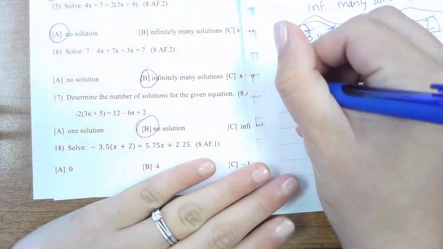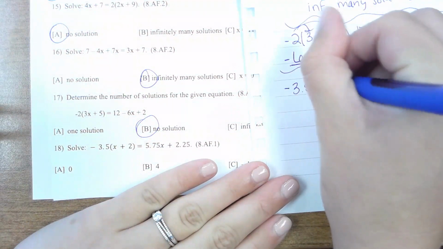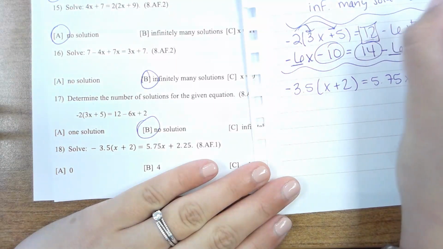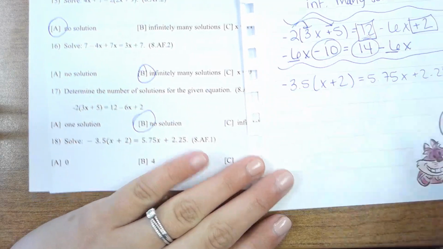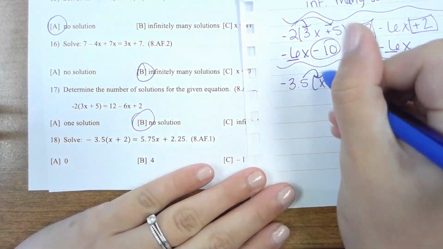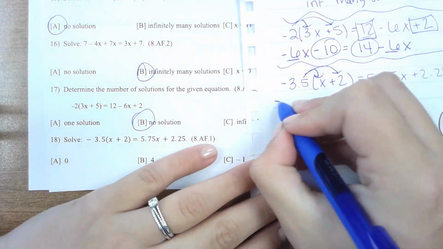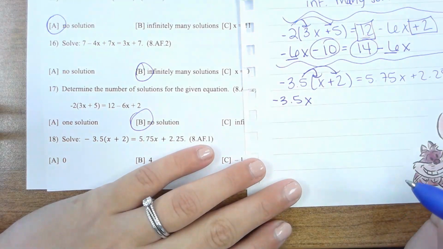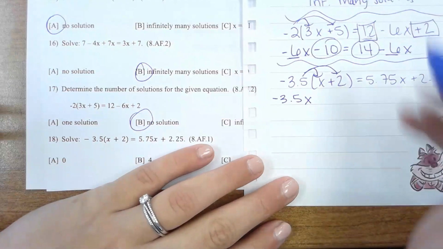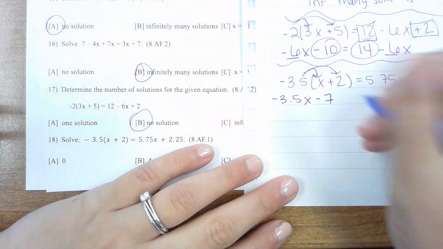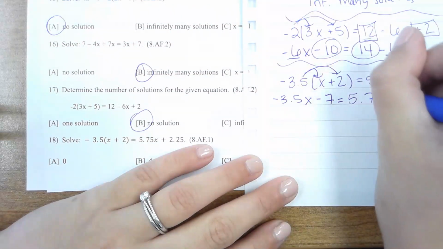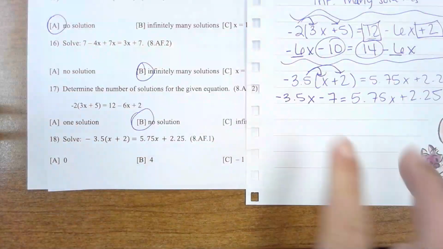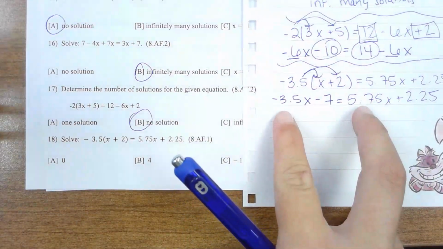All right, and then number 18, so negative 3.5 times x plus 2 equals 5.75x plus 2.25. I can simplify the left side by doing my distributive property. So negative 3.5 times x is negative 3.5x. Negative 3.5 times 2 is negative 7. And all of that is going to equal the right side. Now this time I know that I'm going to get a solution because I have different coefficients.